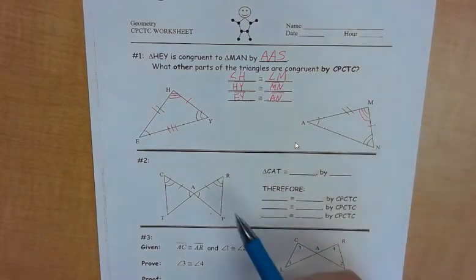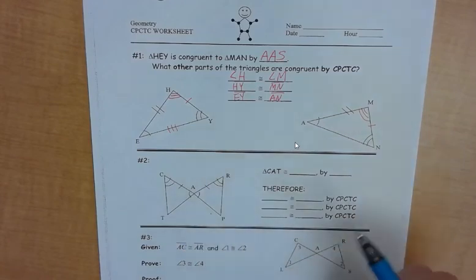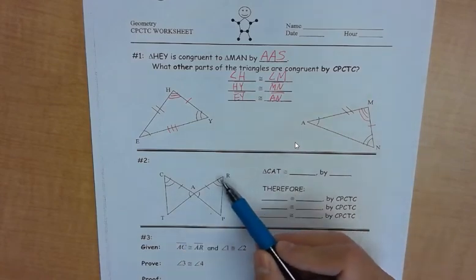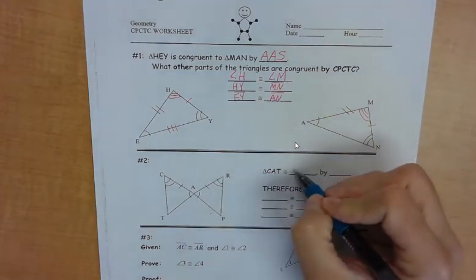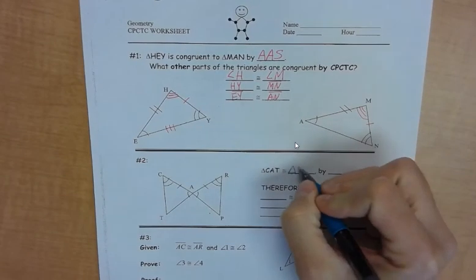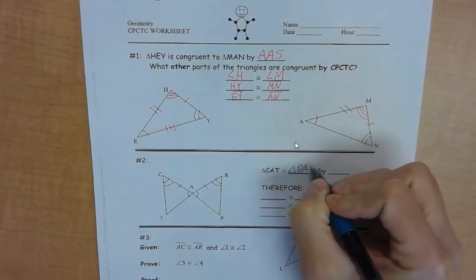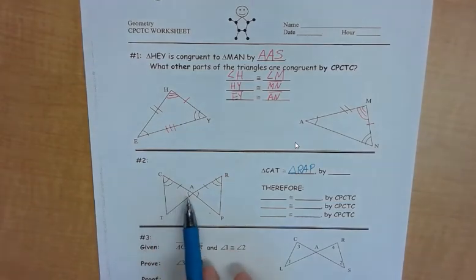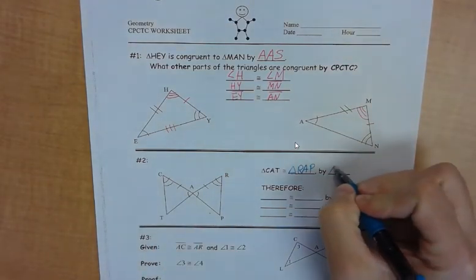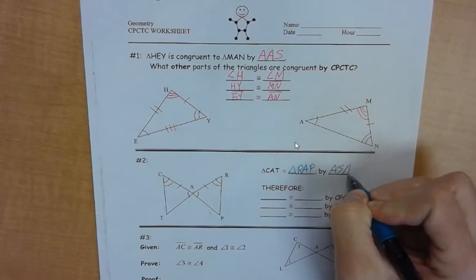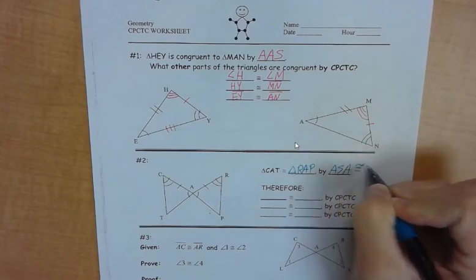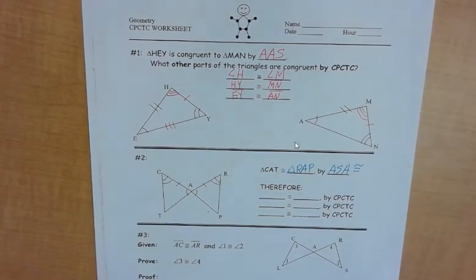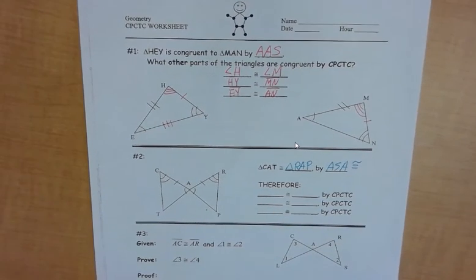So for instance, triangle CAT will be congruent to triangle RAP. And that is going to be angle, side, angle congruence. And you could probably just leave it as angle, side, angle if you wanted to. That wouldn't make a giant difference.